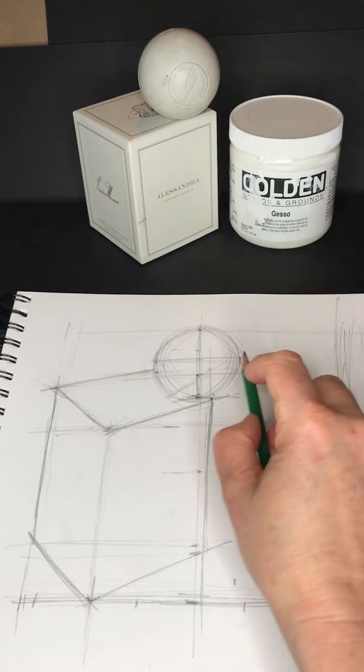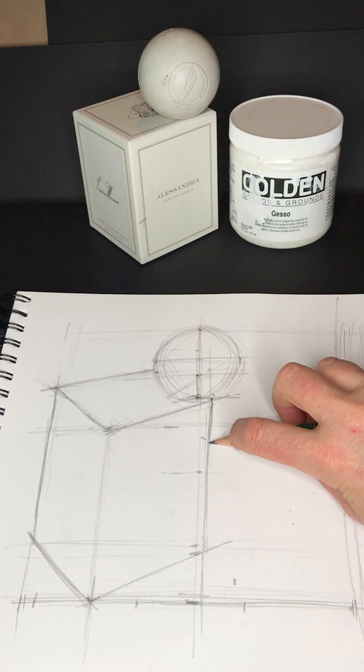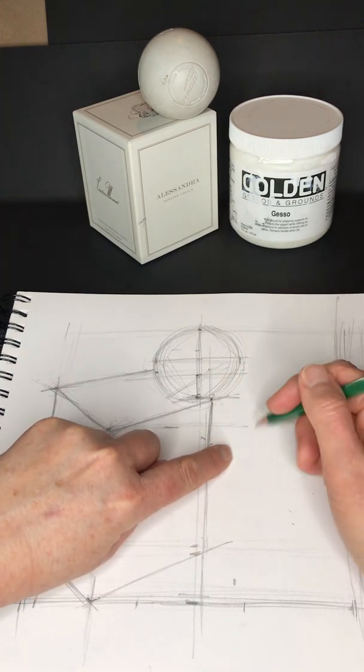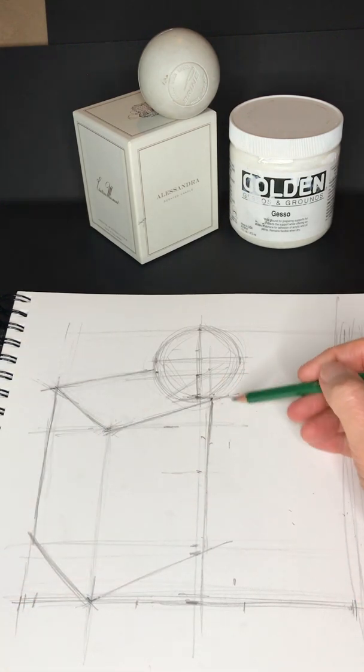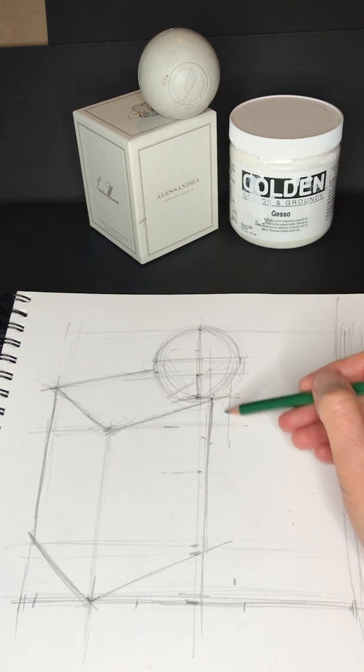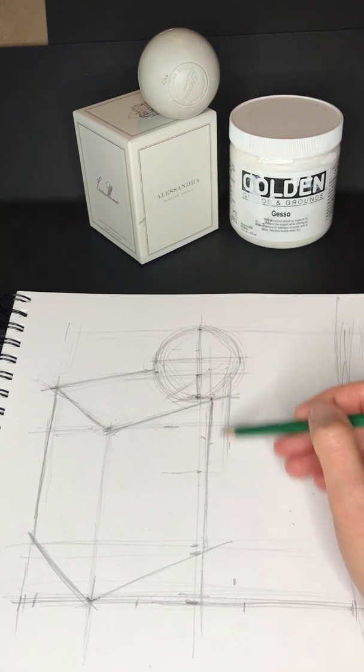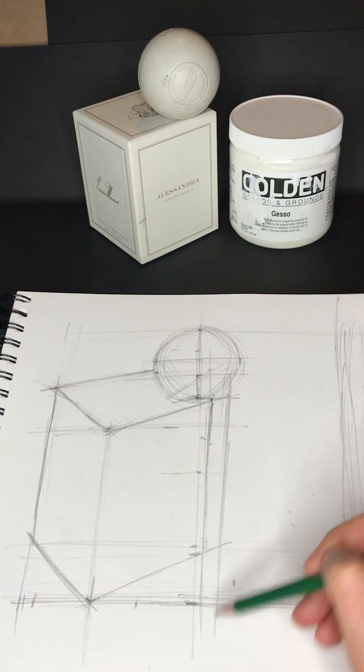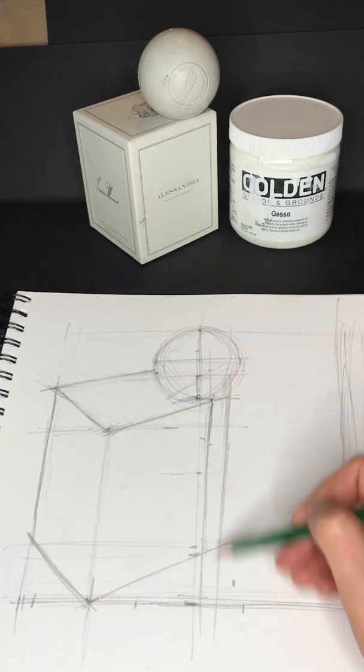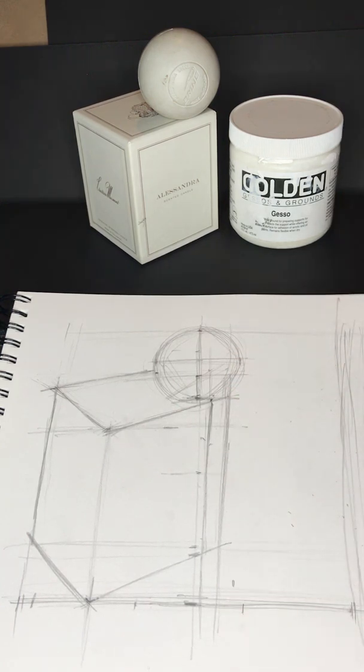And looks like it's about that. So then we can start drawing a line down here for the side of our golden bottle. And let's see.